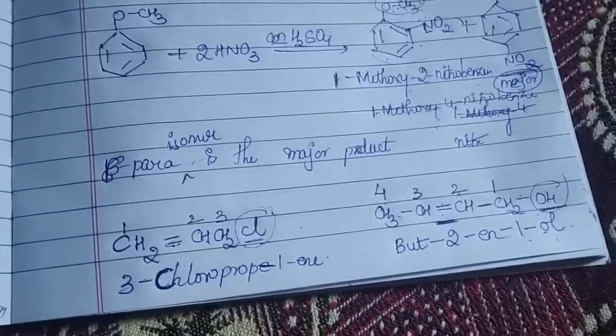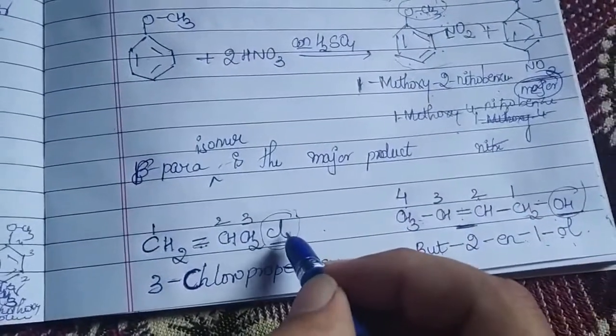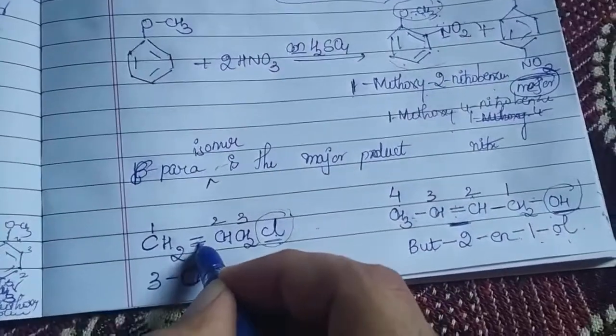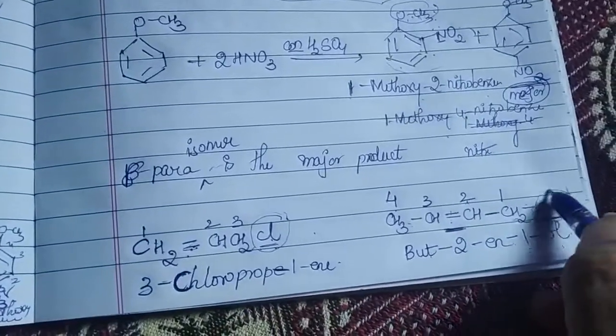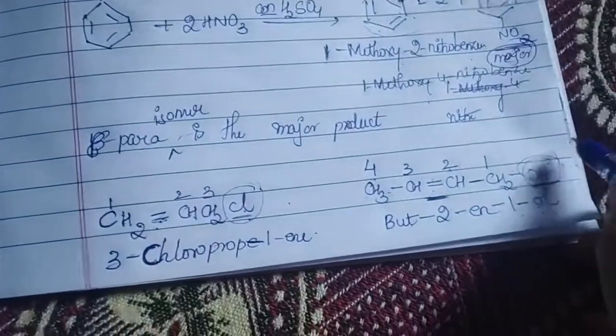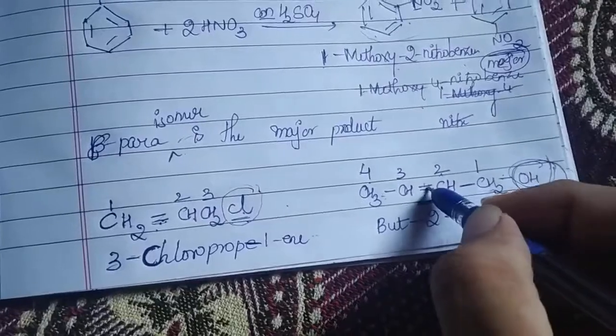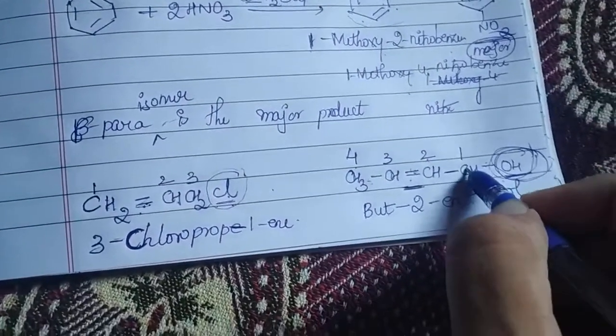Why I have given this example? Of course you know that there should be no confusion. So whenever you are having a halogen and a double bond, the double bond is given the first preference. Whenever you are having a functional group, it can be any, I'm not talking about only hydroxy, whenever you are having a functional group and a double bond, your functional group should get the first preference.